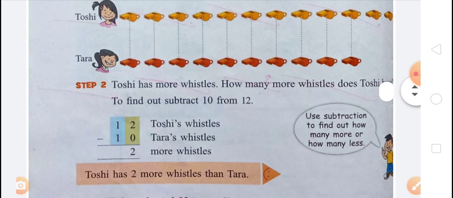When we subtract 10 from 12, 12 is the number of Toshi's whistles and 10 is the number of Tara's whistles, and we have to find the difference of both. That is 2 ones minus 0 ones, that is 2 ones, and 1 ten minus 1 ten is equal to 0 tens. So Toshi has 2 more whistles than Tara. The answer to this question is Toshi has 2 more whistles than Tara.